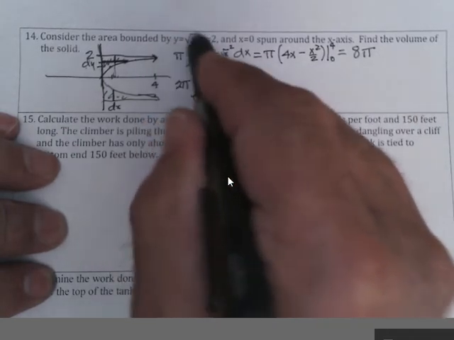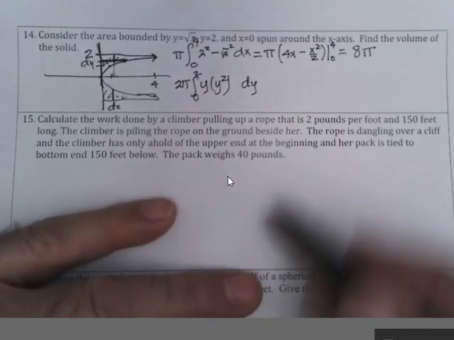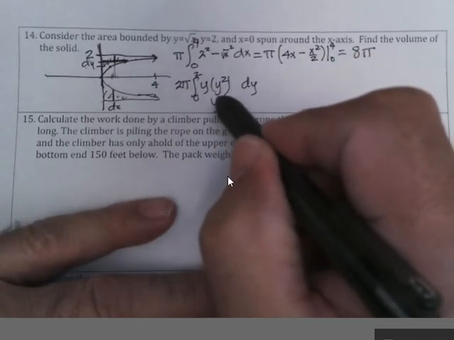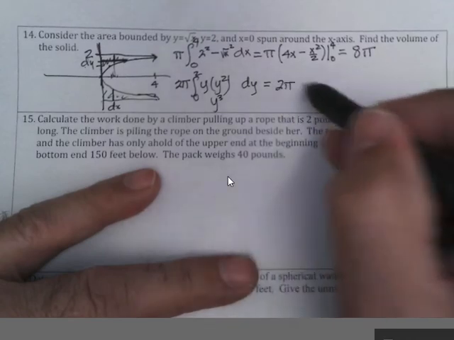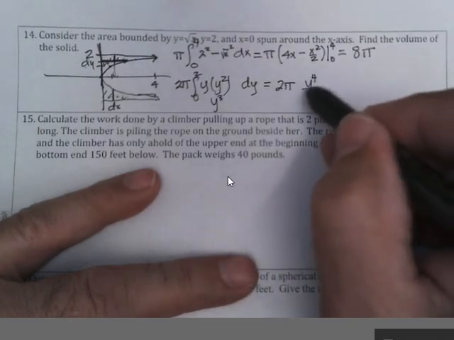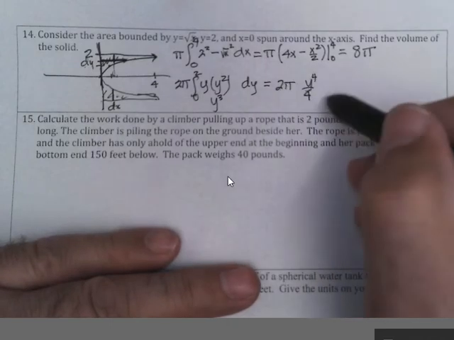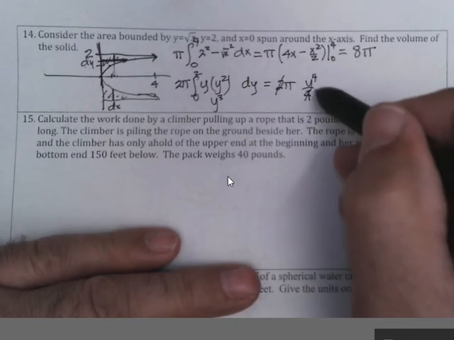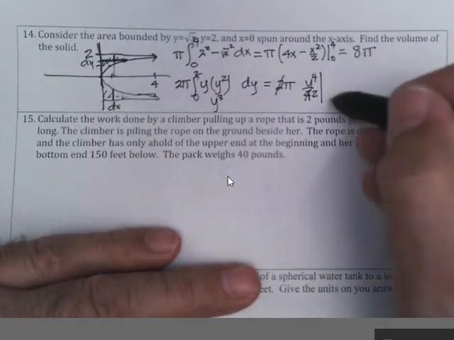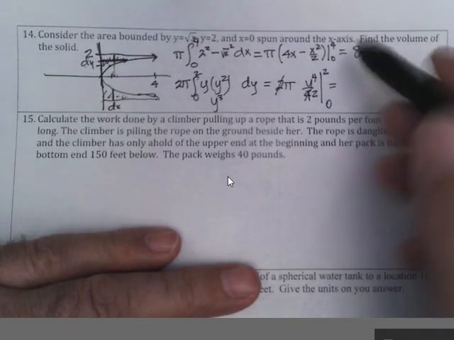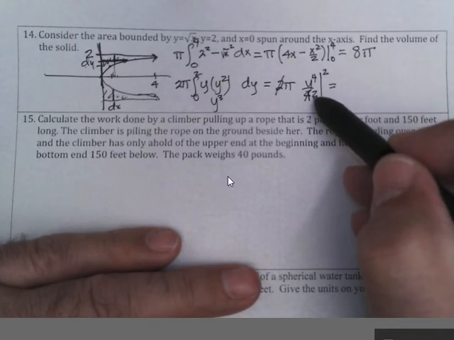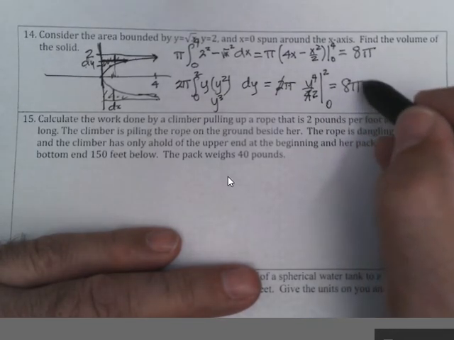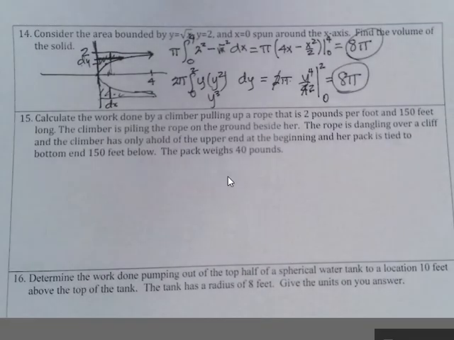Solving for x in that, square both sides. So this is y to the third. Antiderivative of that would be y to the fourth over 4, and that would reduce this to a 2, and we've got to evaluate it from 0 to 2. So 2 to the fourth is 16, divided by 2 is 8 pi, and putting in 0, I get 0, so I get 8 pi. Both of them.